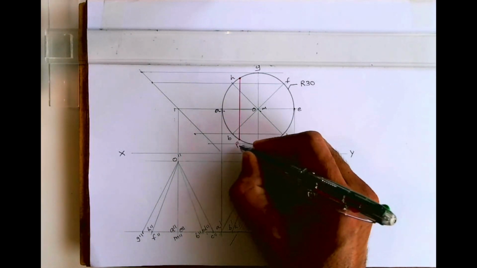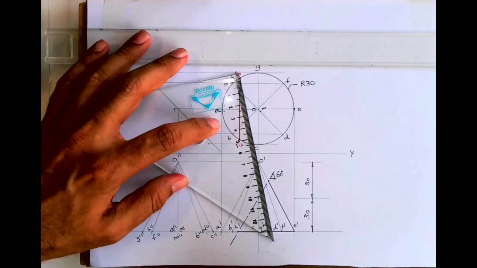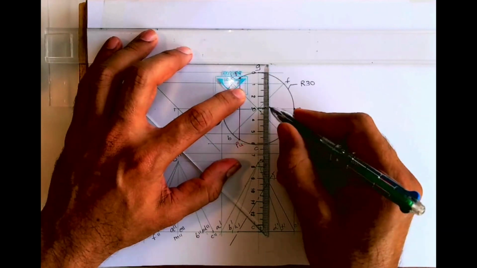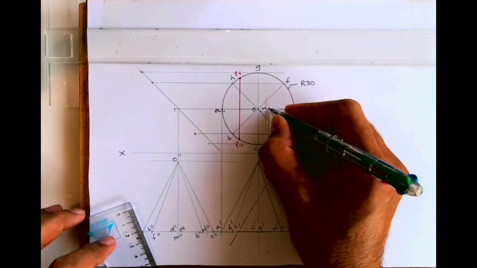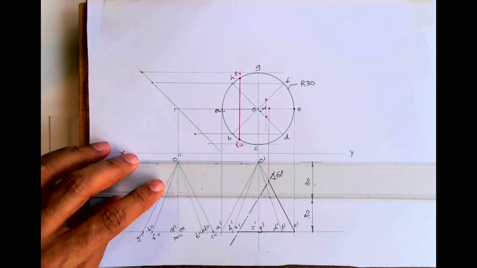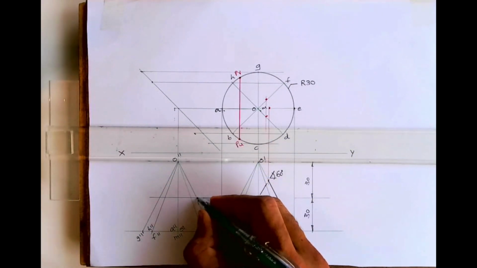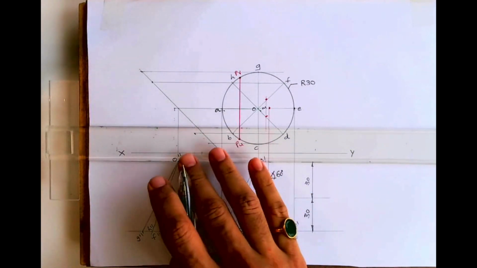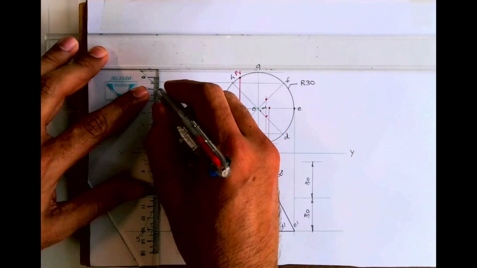I'll mark this as PU and PV, special points. Then I will extend this. So I'm getting points PE, PF and PD. Now what about this C and G? That you have to mark in the side view, and then you have to project up, and then you can mark in the top view.